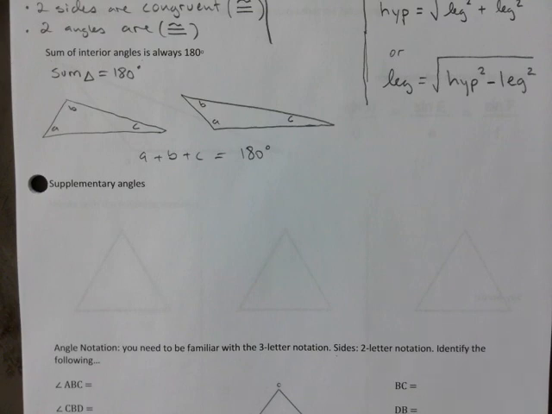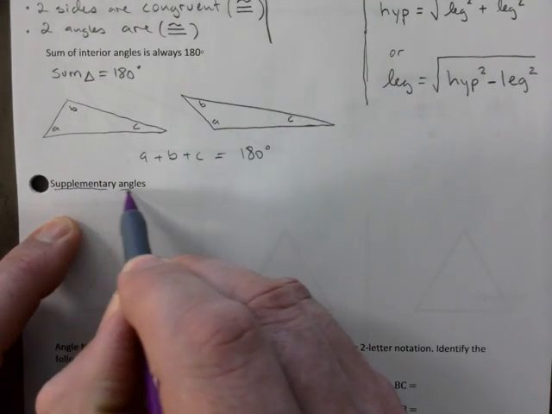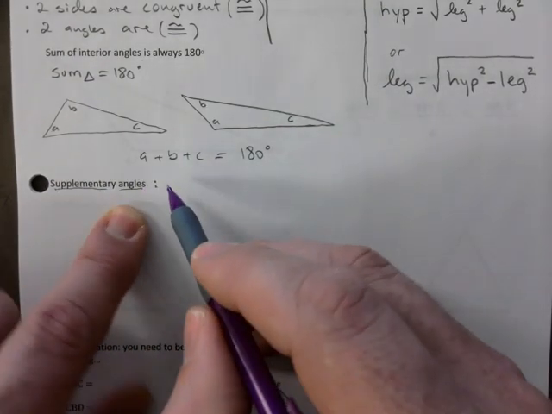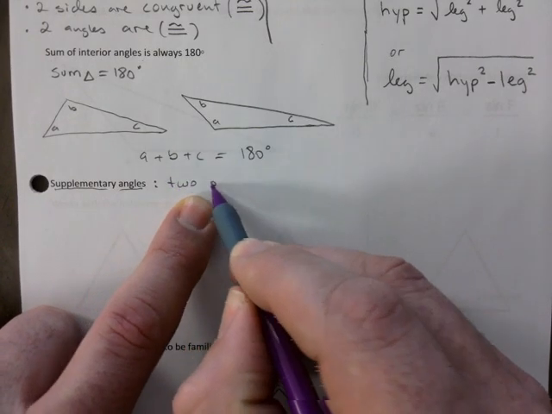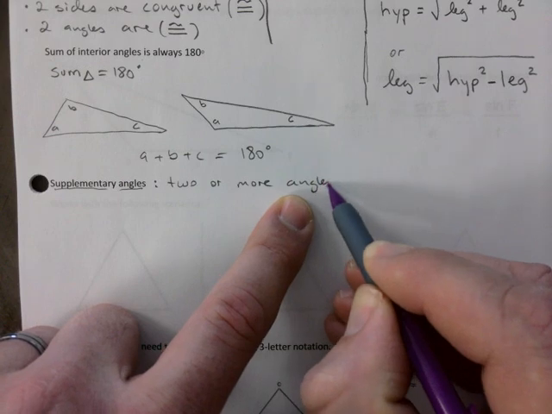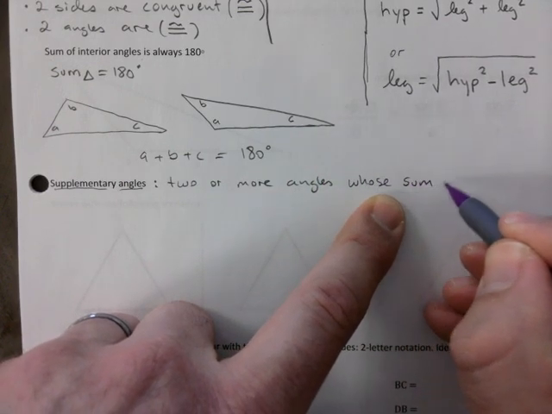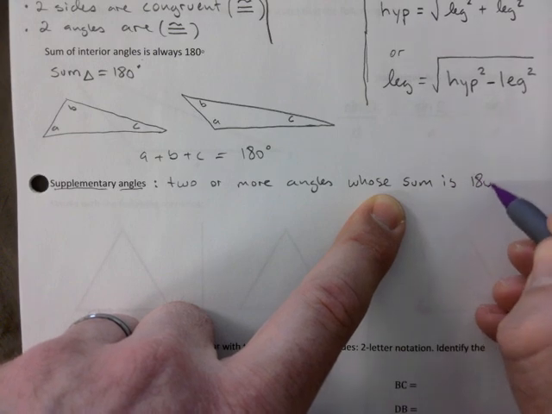And here is the one that's going to come up again and again. Supplementary angles. That is saying that 2 or more angles whose sum is 180 degrees.